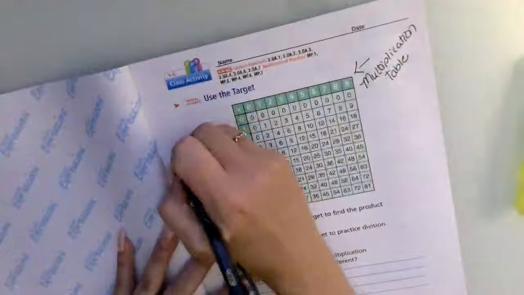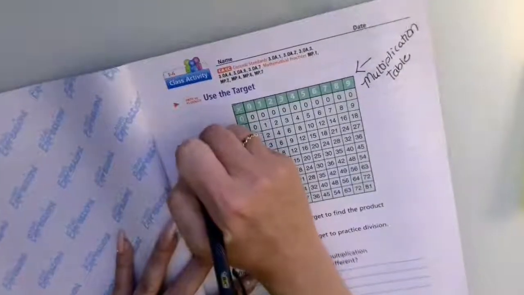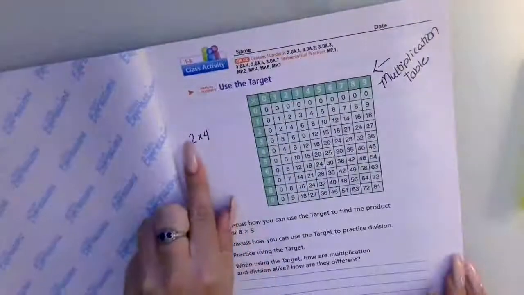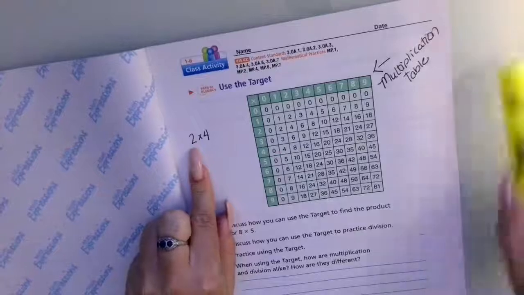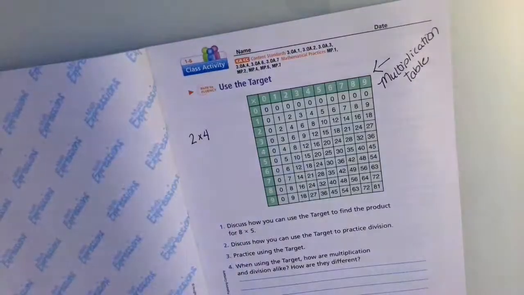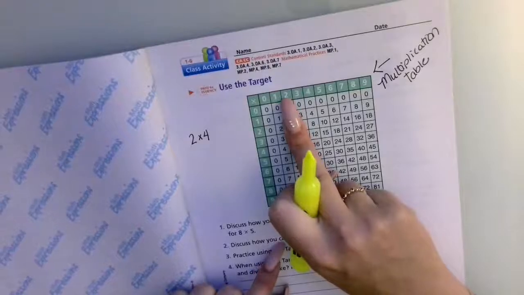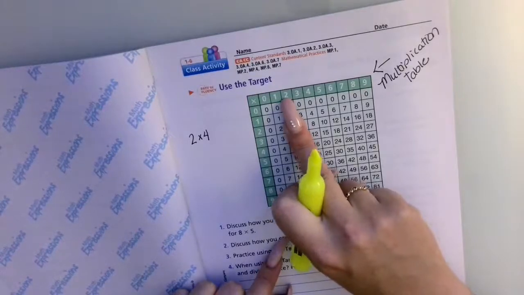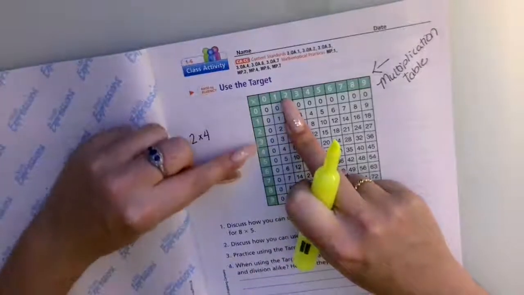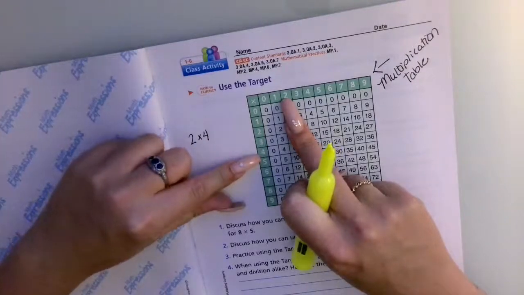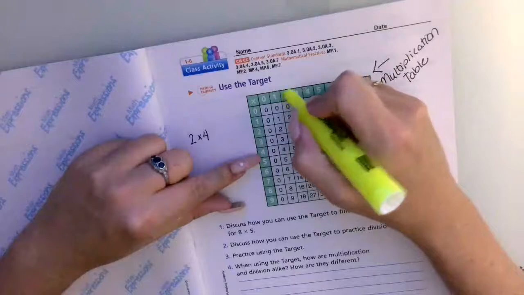For example, if I was trying to figure out the answer or the product for the equation 2 times 4, then I would find my 2 in that dark green row, and I would find the corresponding factor in the dark green column.